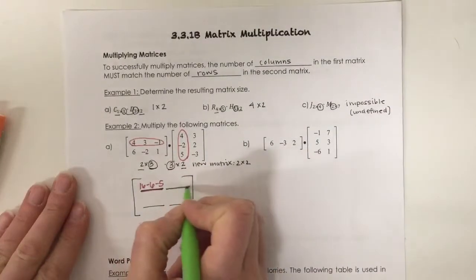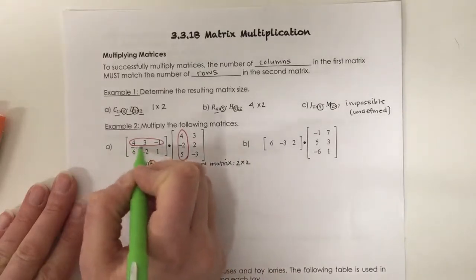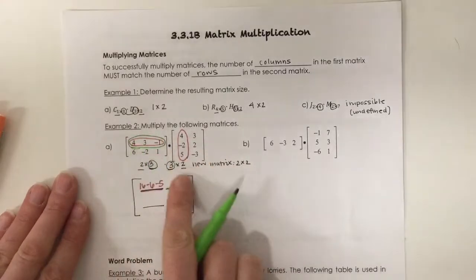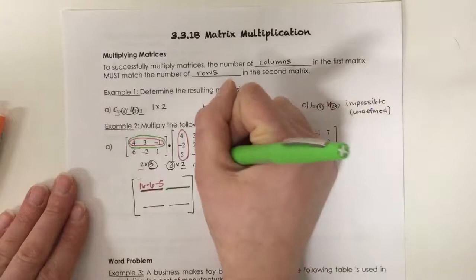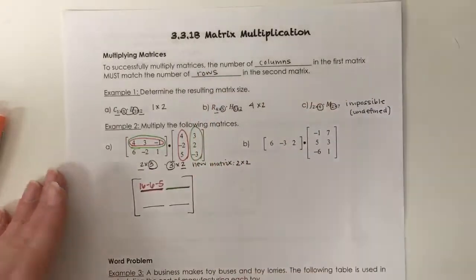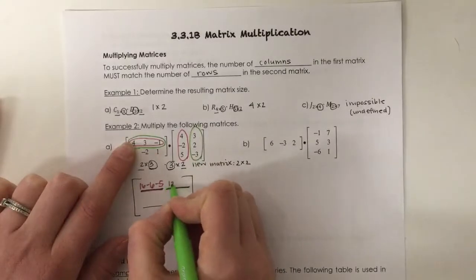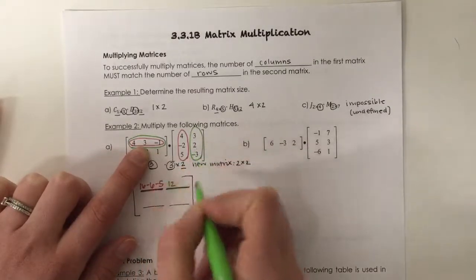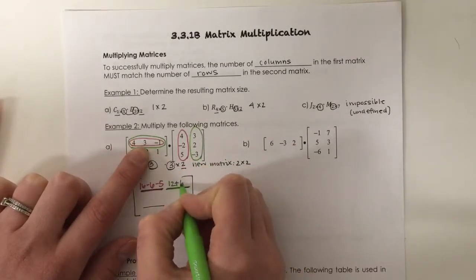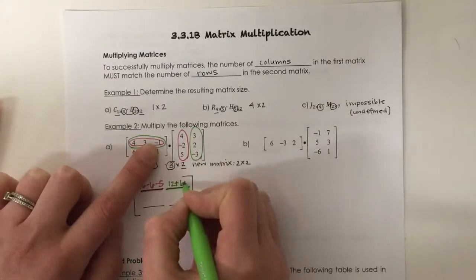So now let's look here. We're still in our first row, so we'll still use that first row, but now we're in the second column. So we'll take the second column of the next matrix. Same thing. 4 times 3 is 12. 3 times 2 is 6, so we're going to add 6. Negative 1 times 3 is positive 3.